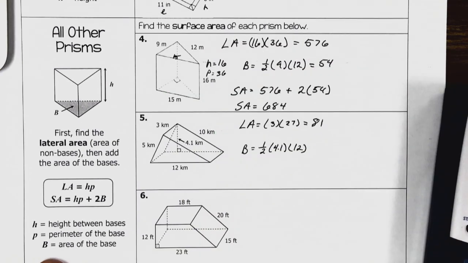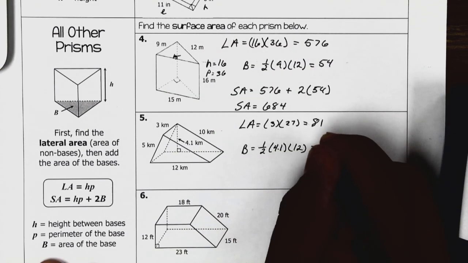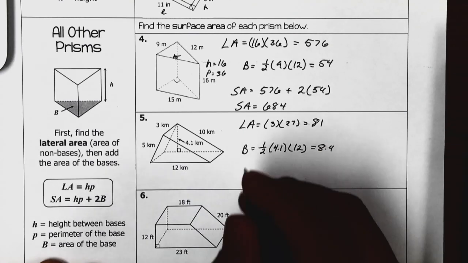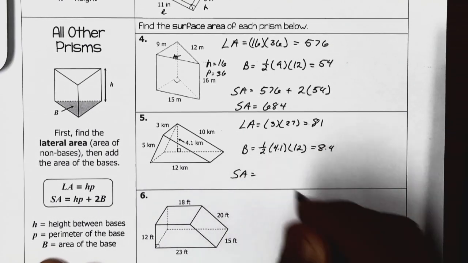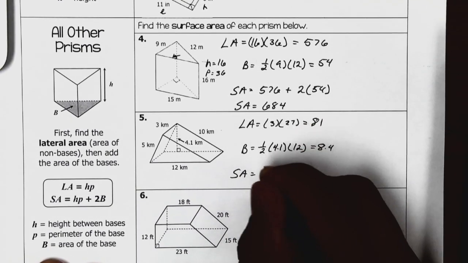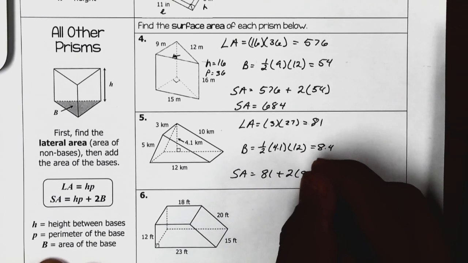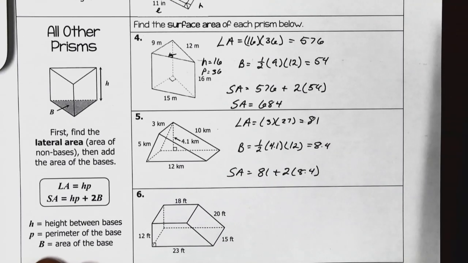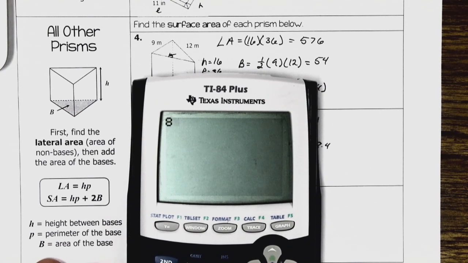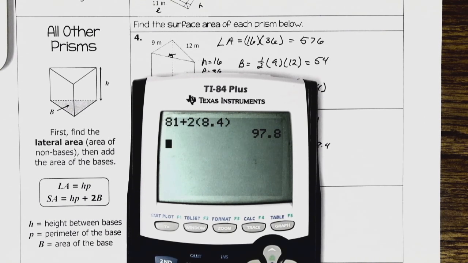So that gives me 8.4. So my big base is 8.4. So then surface area equals that lateral area, which is 81, plus 2 times the base, which is 8.4. There we go. So 97.8.